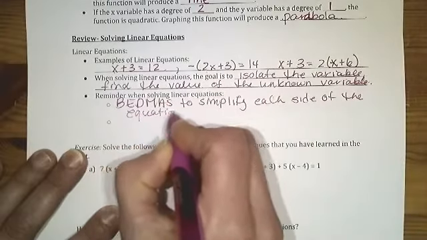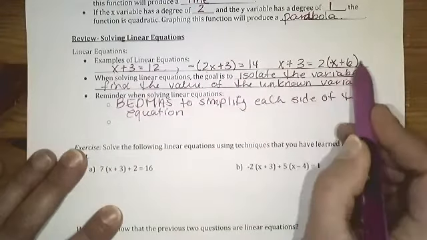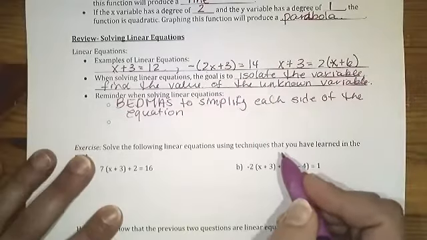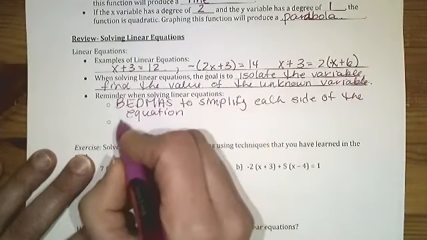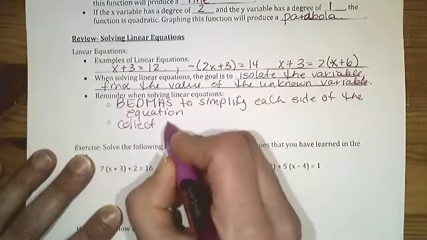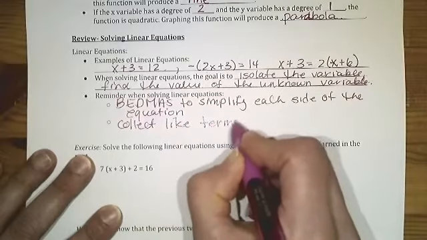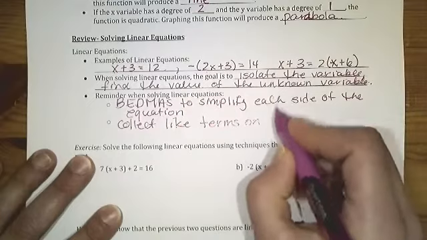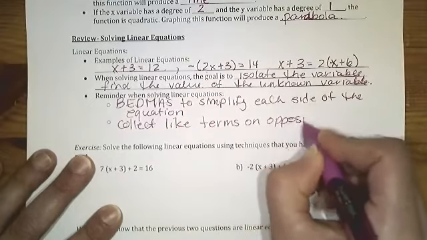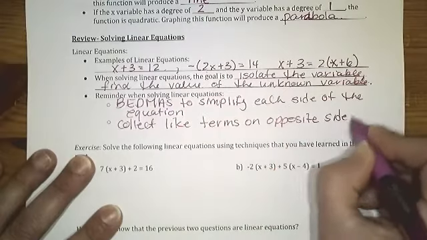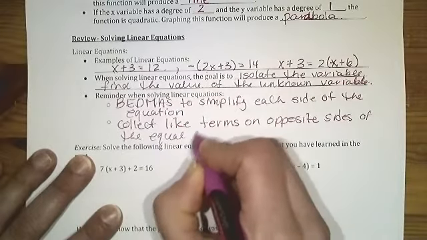Right, so we would remove our brackets using distributive property, we might have to collect some like terms. Then after we have simplified each side of the bracket, we want to collect like terms on opposite sides of the equal sign.